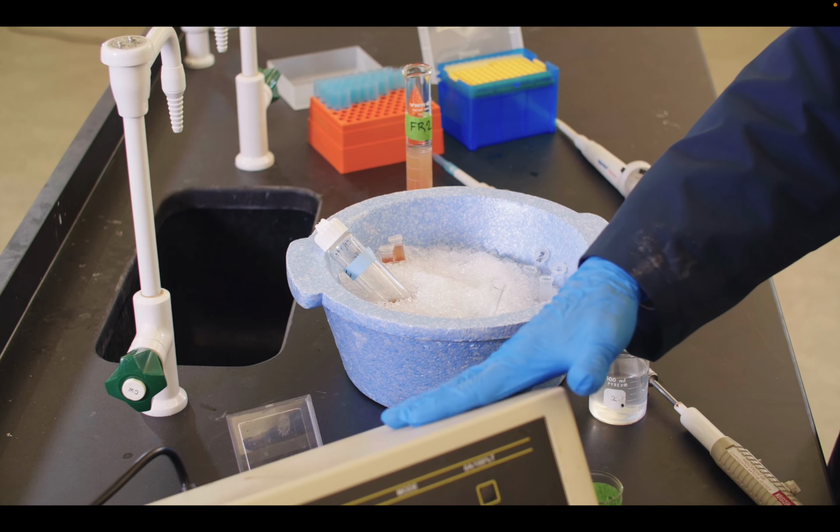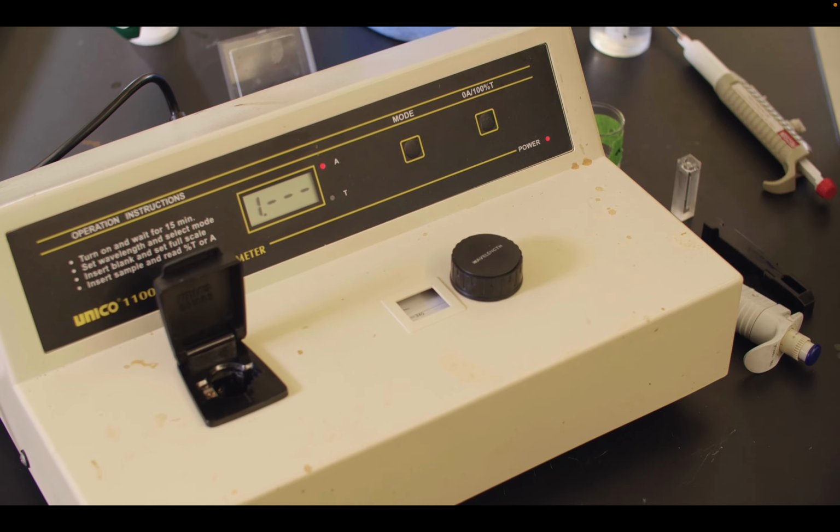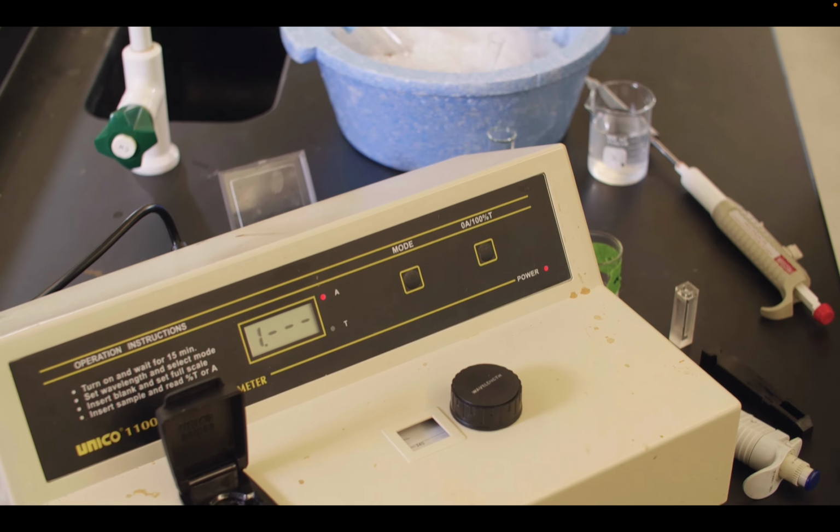Recall that the GOT activity is a coupled assay where one reaction's product reacts by malic dehydrogenase and NADH, and NADH is the source of what we're able to observe. We're going to observe NADH in our spectrophotometer, which is set to 340 nanometers, where NADH absorbs. As the NADH reacts, it will degrade, and we'll see that absorbance go down.